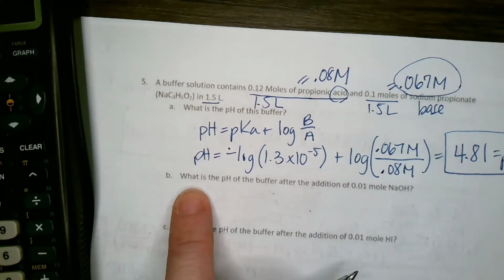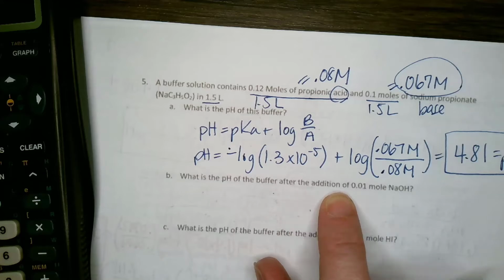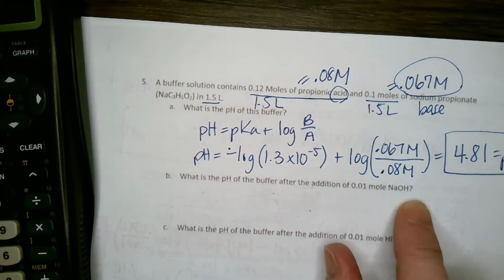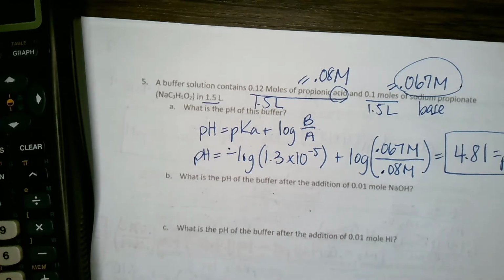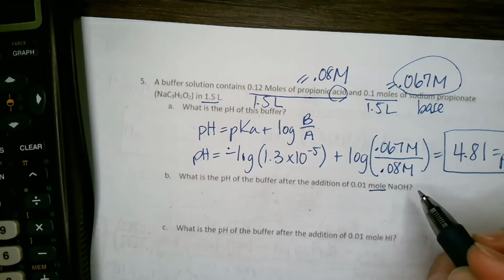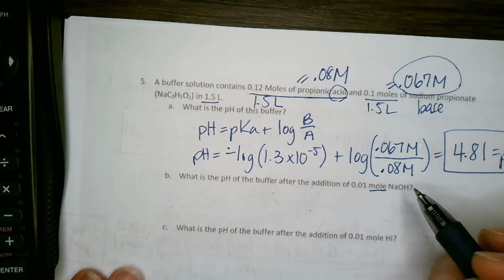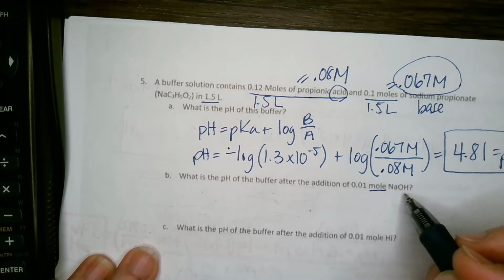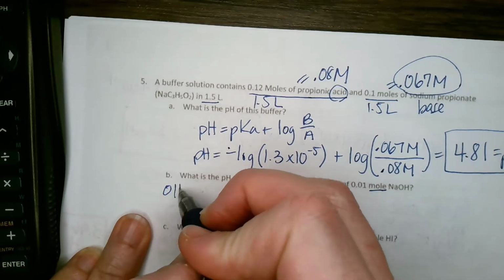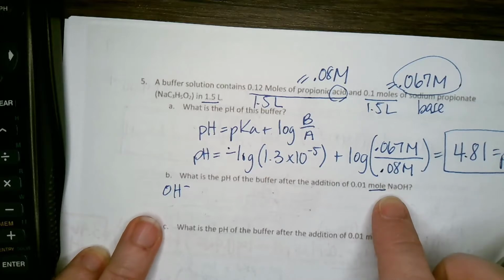Now let's look at the pH of the buffer after we add 0.01 mole of sodium hydroxide. Well, since we're given moles here, let's write out what's happening. We've got our NaOH, so we have hydroxide. We're going to drop the Na because that's just a spectator.